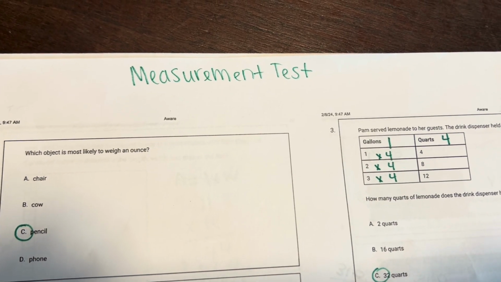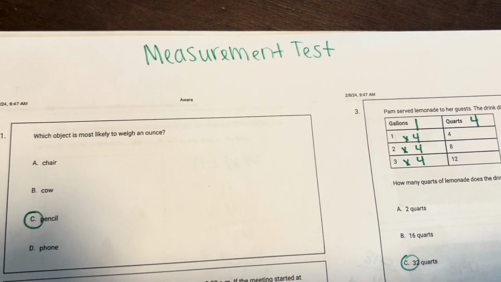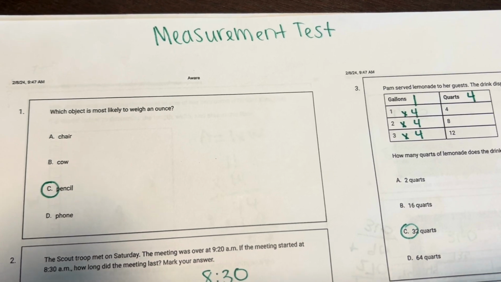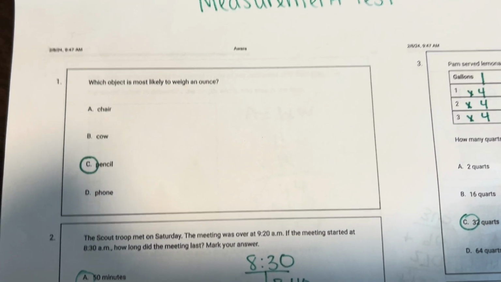Okay, so let's go over the questions on the measurement test. Please make sure that you are writing down everything that I wrote down in green. If you do not, you will not get credit and you will not get your 70. So please make sure that you write down everything I write down.